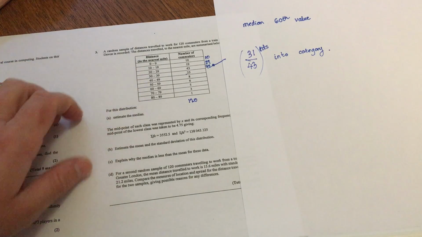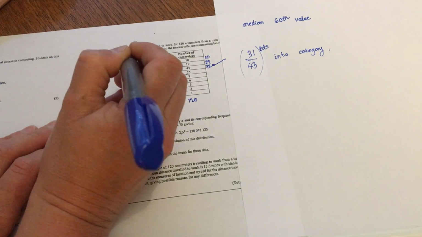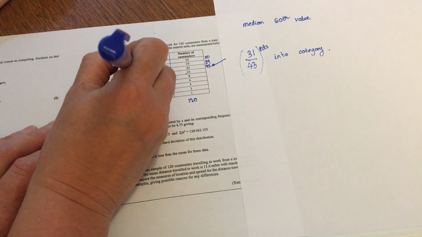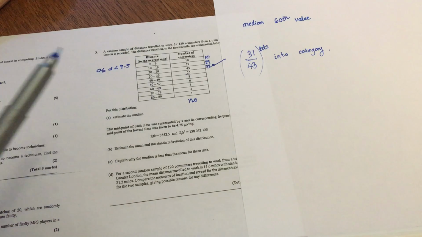So if it goes from 0 to 9, the lowest it could be is 0. The biggest it could be, if I click D for distance, is 9.5. It couldn't actually be 9.5, but it could be nearly 9.5. So we have to change those boundaries to make them into truly continuous boundaries, because distance is continuous. It's just that it's been rounded in this table.